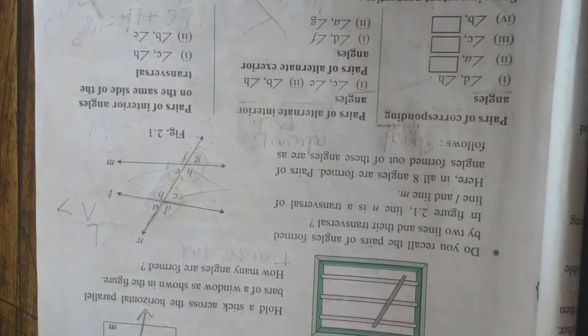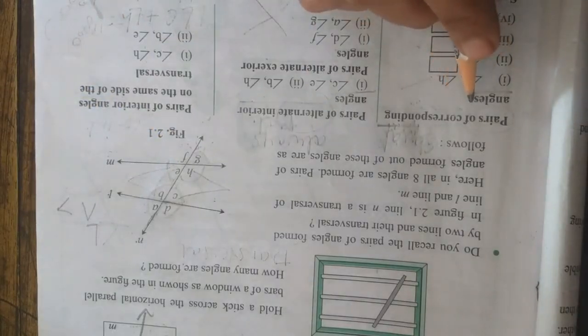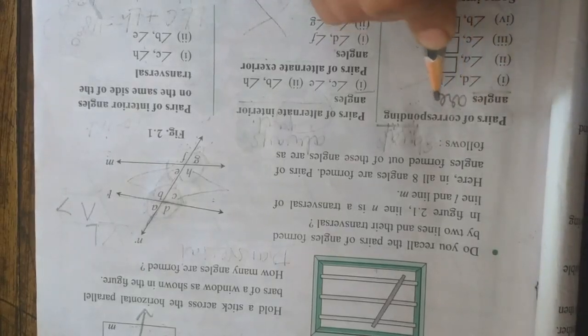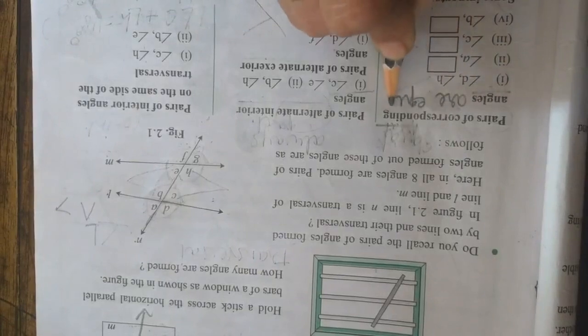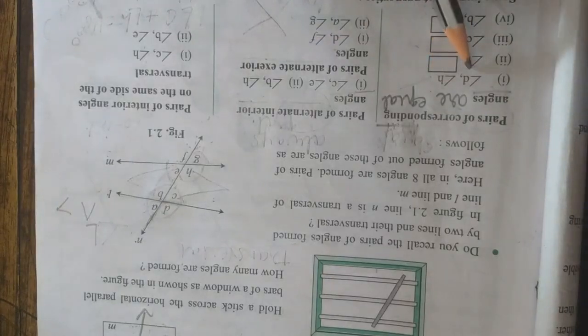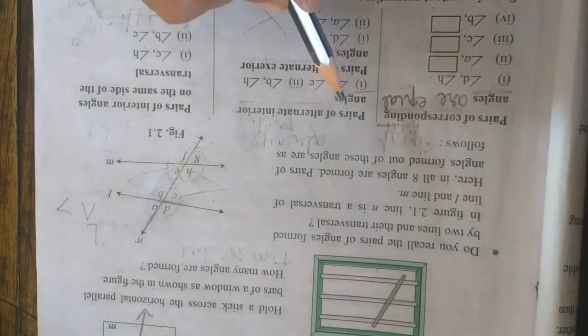And very important now, what is the property of the corresponding angles? Remember, pairs of corresponding angles are always equal. This you remember. If angle D is 20, angle H is also 20, because this is a pair of corresponding angles and they are always equal. Now let's move to the next pair of angles.